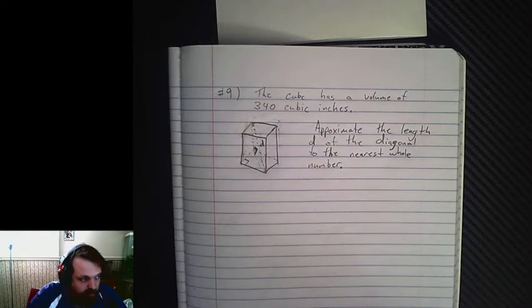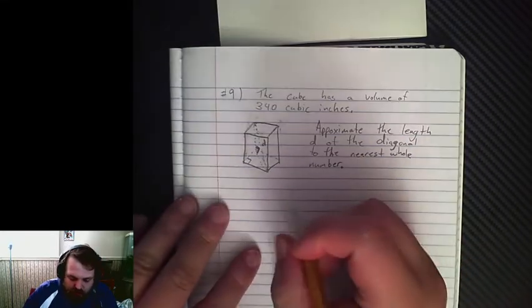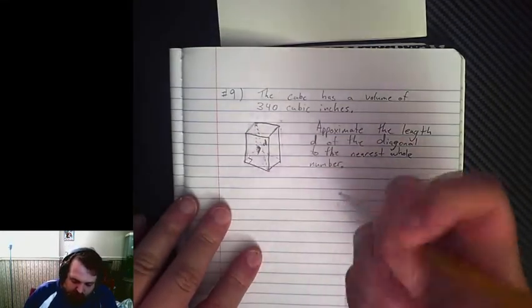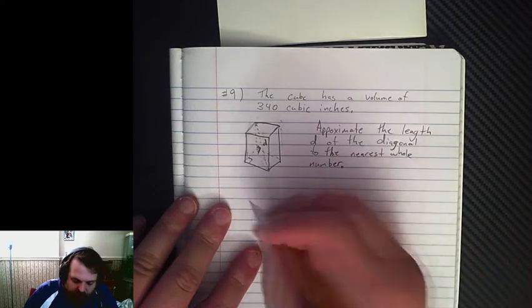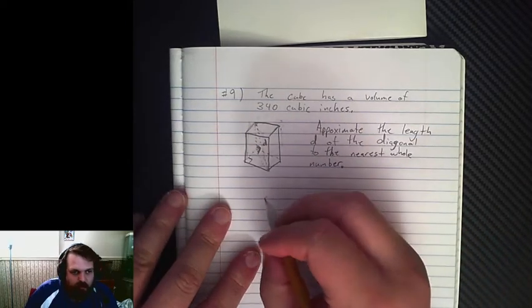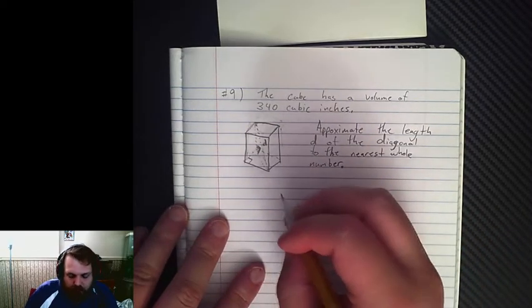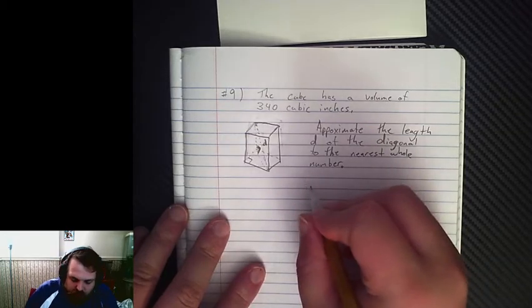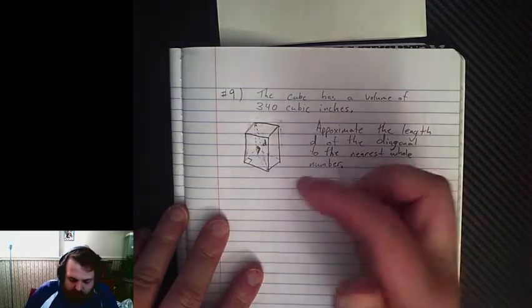So now that we are back, what did you come up with? You may have come up with some ideas that you know the diagonals of a square.